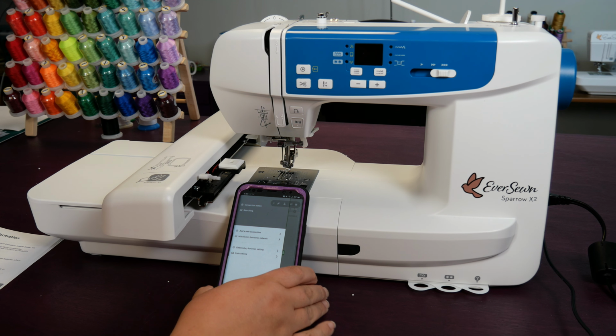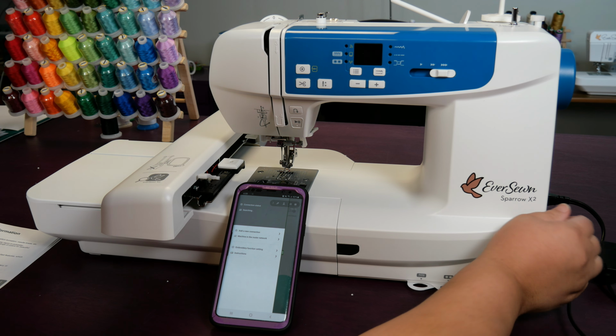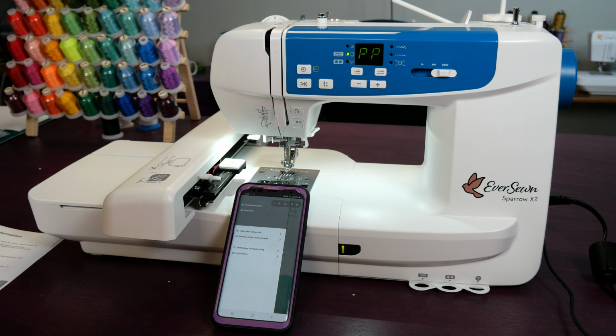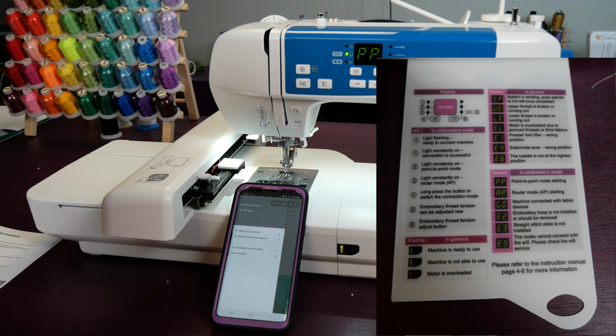It's time that we connect our machine to our app. So we need to turn the machine on, and then it will say PP, which means point to point. But if you're not sure, you can always check down here and see if the error code shows up. If not, there's a longer list in the book.